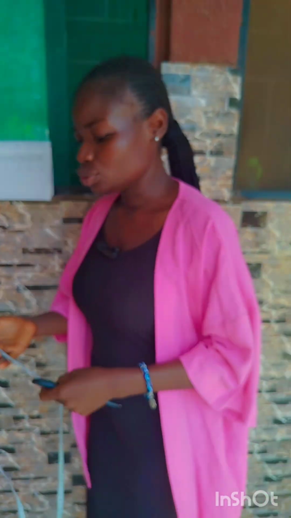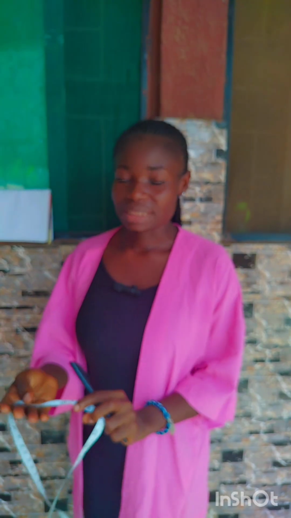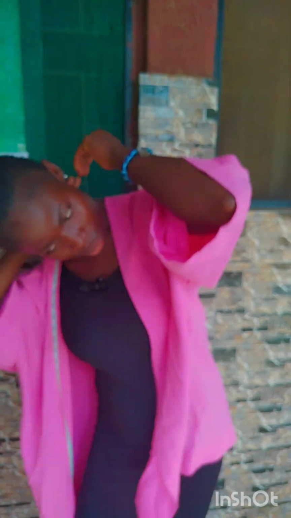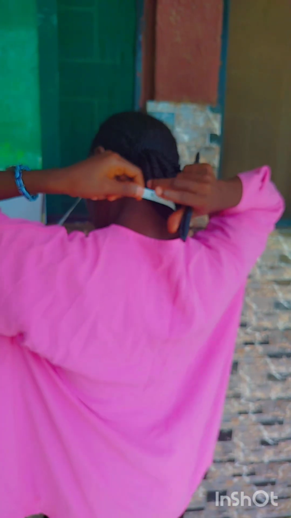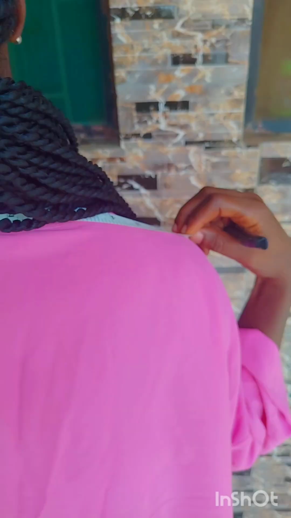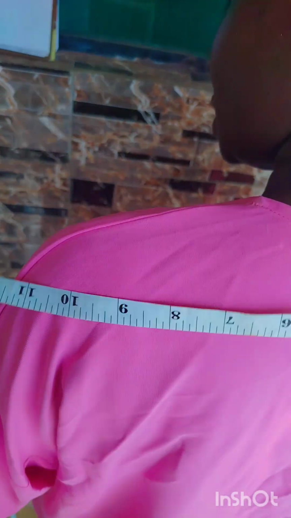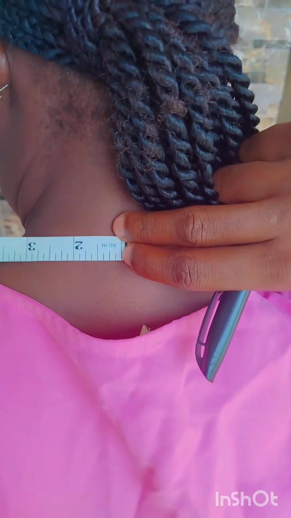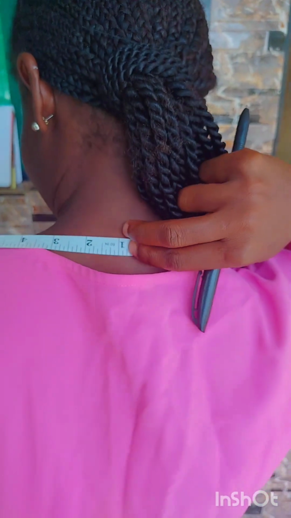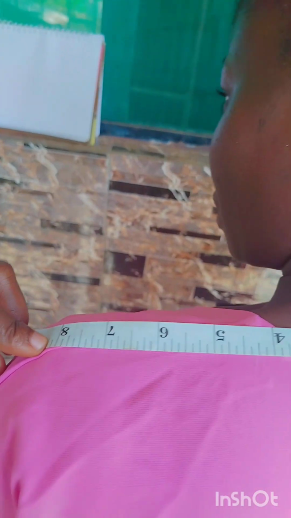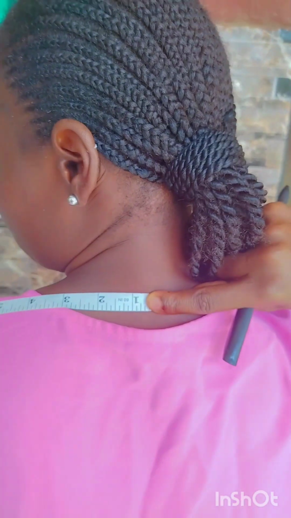So now I'll take a measurement of my body, then I will identify what it is on the measuring tape. Now let me take my shoulder. Some tailors take their measurements from this bone to this bone, while some tailors take their measurements from the back, where there's also a bone, from here to here. So let me just take my own from here to here, which will be easier.